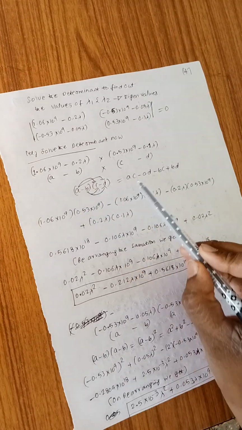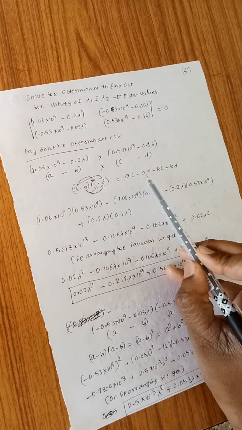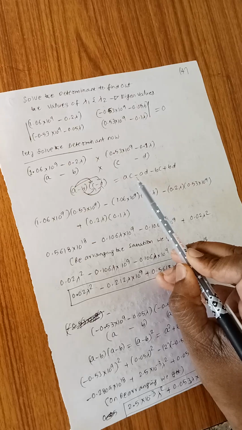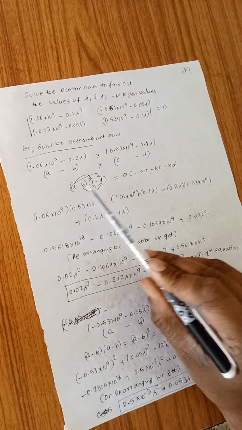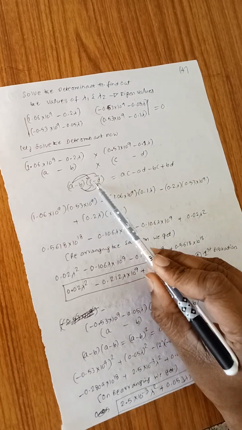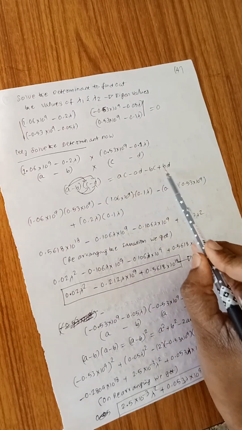So A multiplied with C is nothing but AC, A multiplied with D is nothing but AD, but plus into minus will be minus. Then B multiplied with C is nothing but BC, therefore minus into plus is minus. Minus into minus will be plus, B into D will be BD.